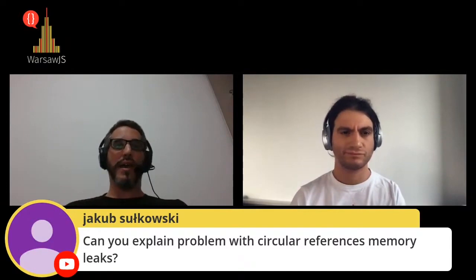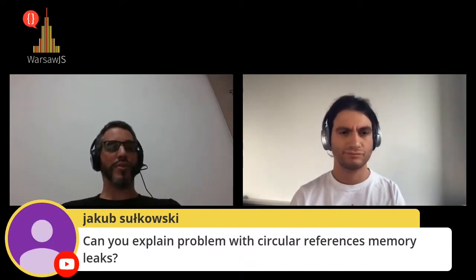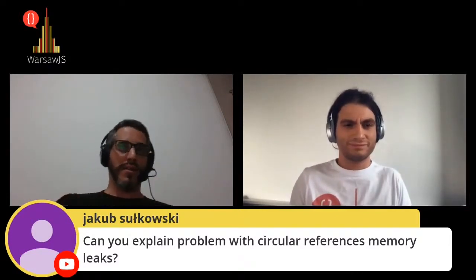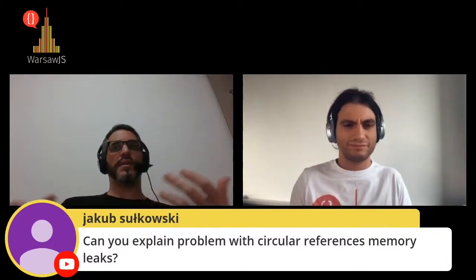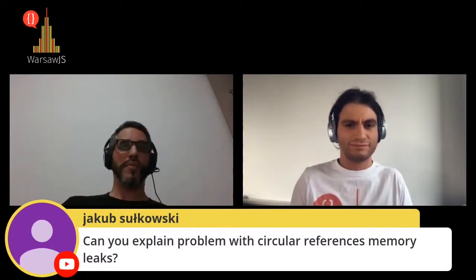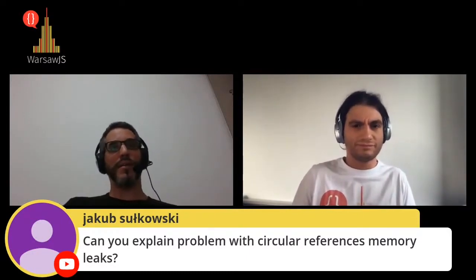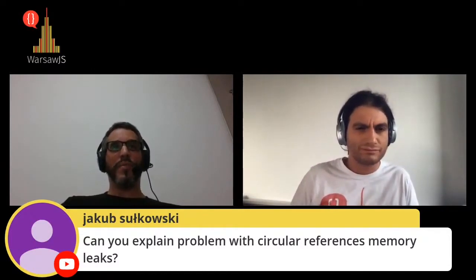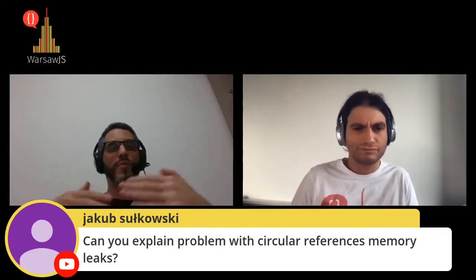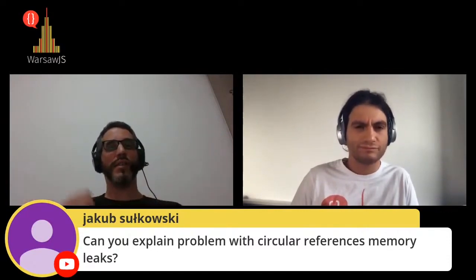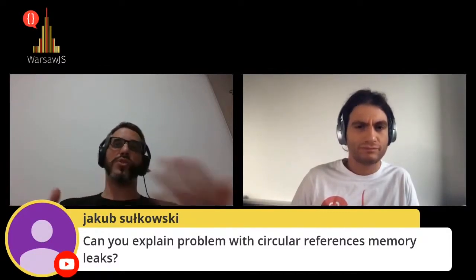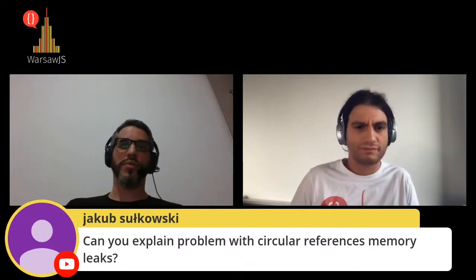This is why garbage collectors these days aren't using reference counting. In V8, with mark and sweep, it's much easier to detect circular references, because some place in the code will still reference one of the objects that have a circular reference between them. So this is the problem: having two objects referencing each other, and then not being able to release them because each object references another object which references it back.